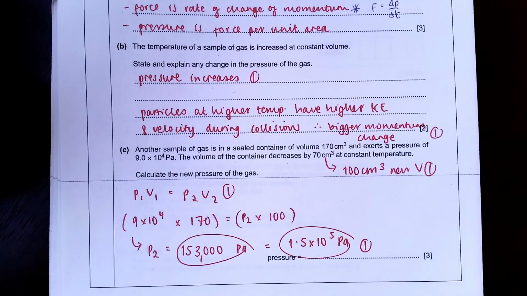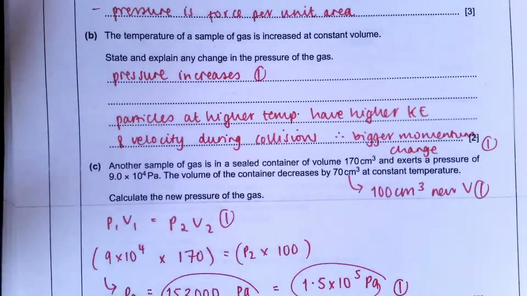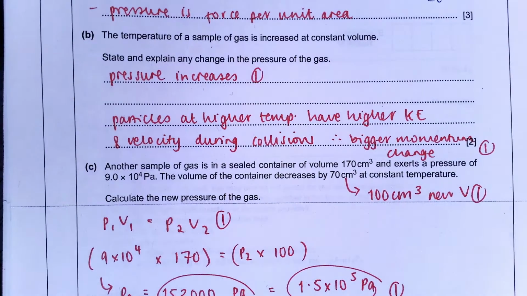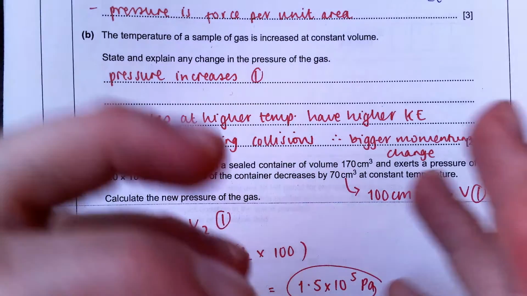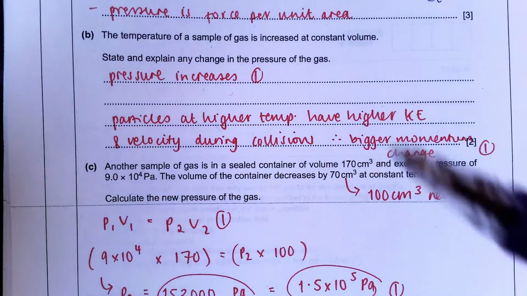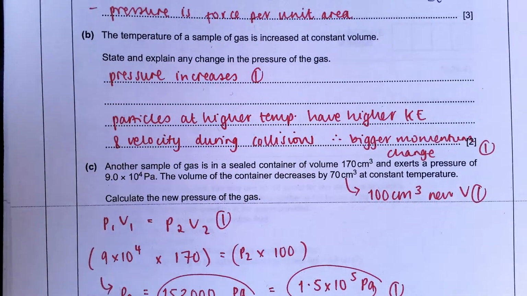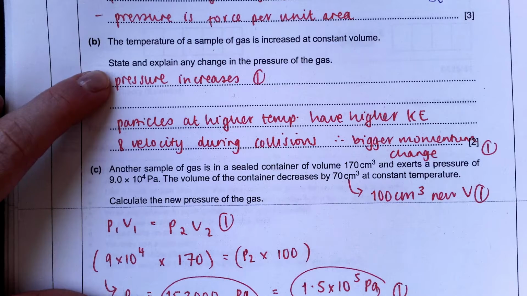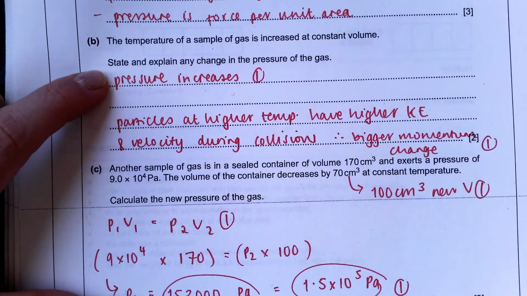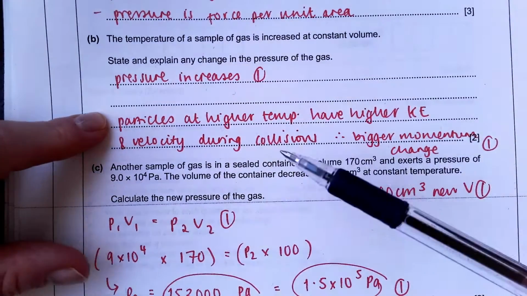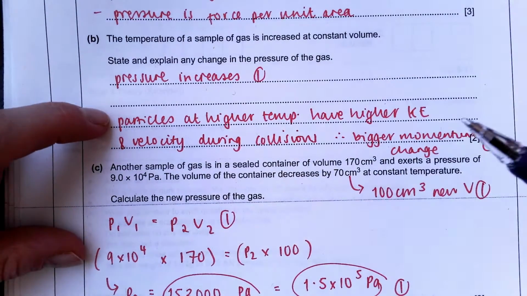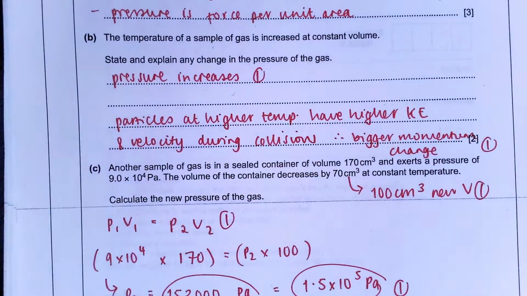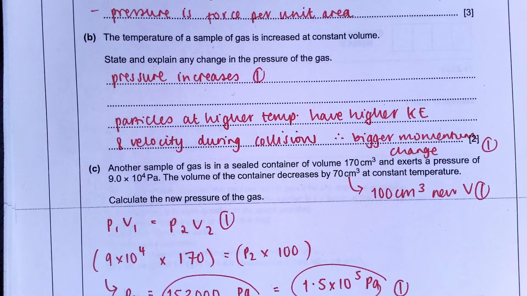In B, we've got the temperature of a sample of gas is increased at constant volume. State and explain any change in the pressure of the gas. Well, firstly, we've got a fixed volume, but we're increasing the temperature, which we know means that the kinetic energy average of the particles has increased. They're moving with more velocity on average, so there are going to be more frequent collisions. The pressure increases. That's the statement. The explanation is what I've just said. Particles at higher temperature have higher kinetic energy and velocity during collisions. Therefore, they have a bigger momentum change.